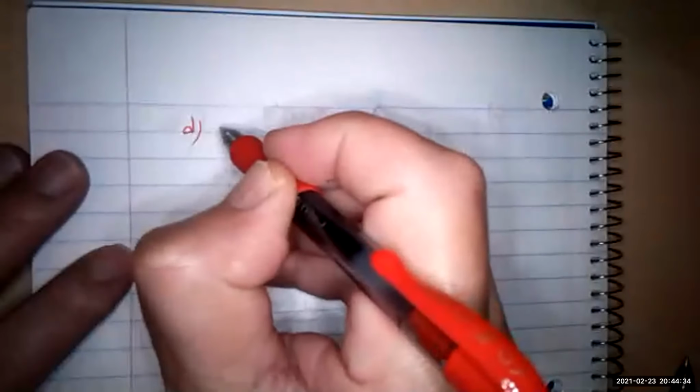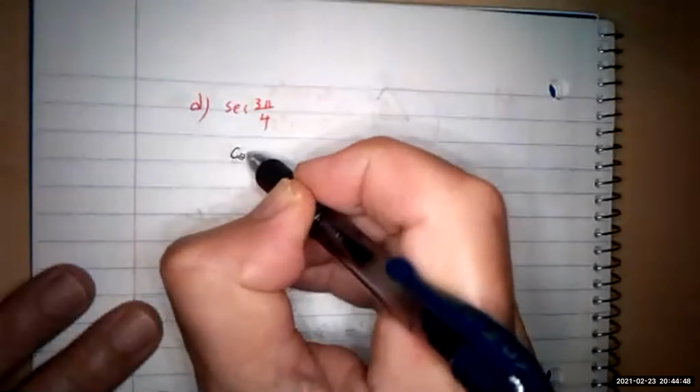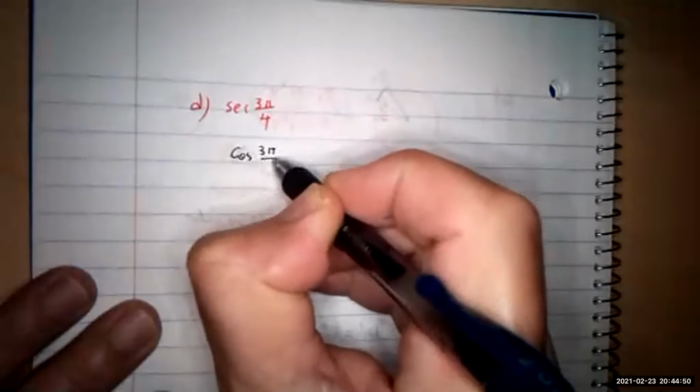So part D is the secant of 3 pi over 4. 3 pi over 4 is 135 degrees, so we need the cosine. Quickly we can find the cosine of 3 pi over 4, 135.